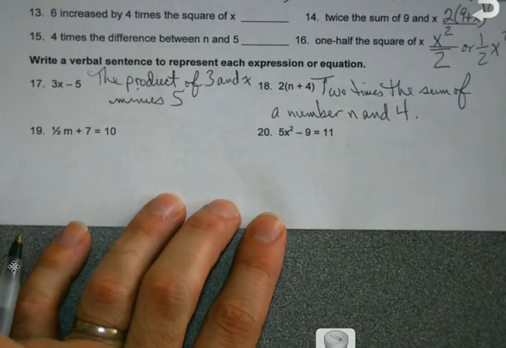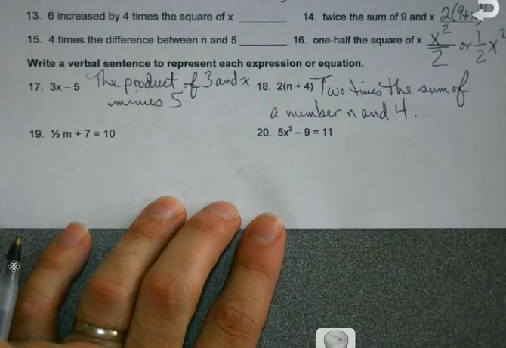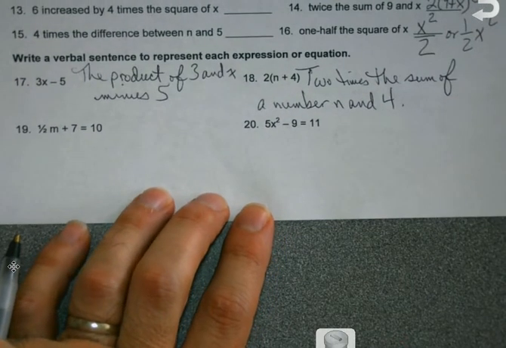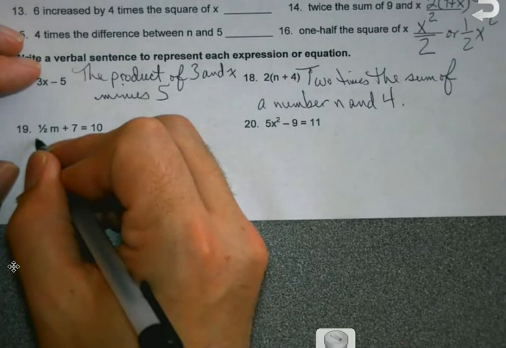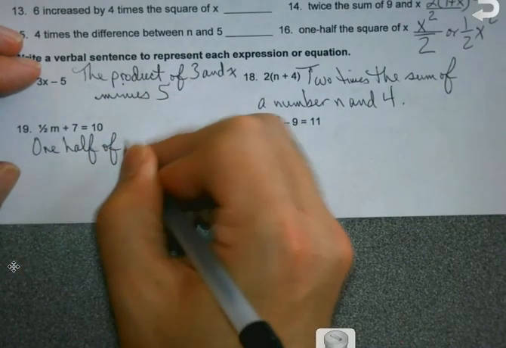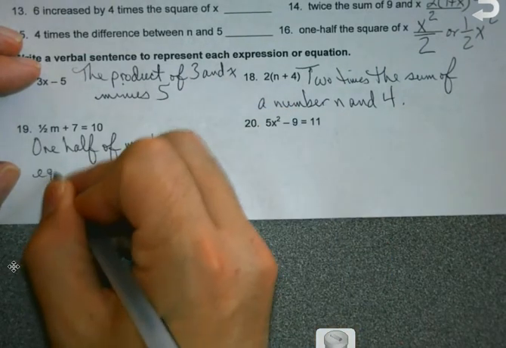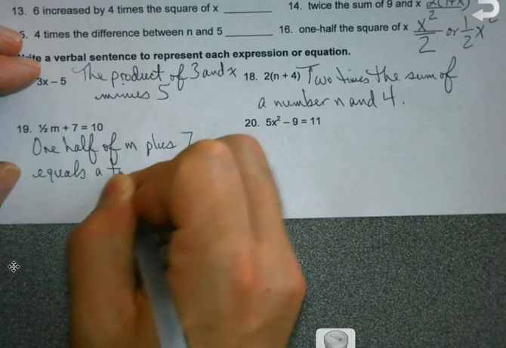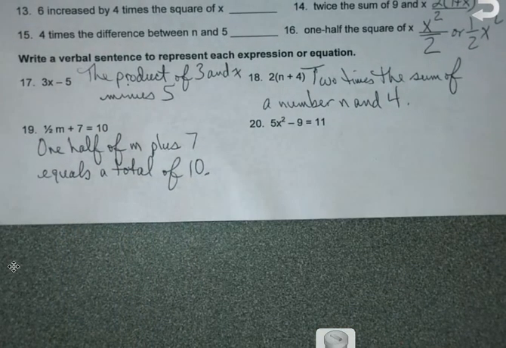All right, one more. Which one do we want to tackle? Let's try out 19 here. 19. Yes, sir. 1/2 of m plus 7 equals total of 10. Okay. 1/2 of m plus 7 equals the total of 10. So much flexibility in doing these.